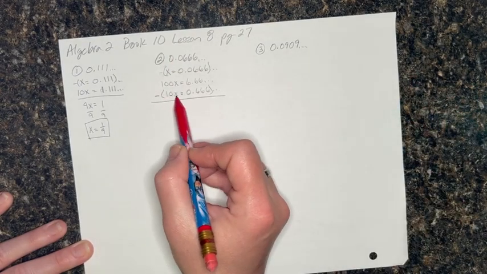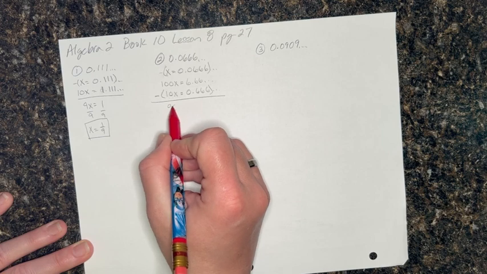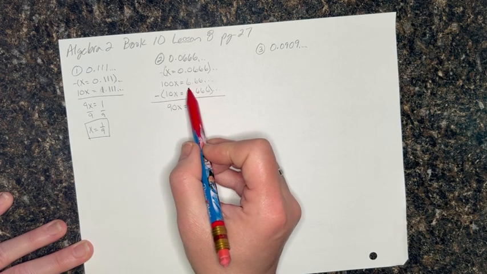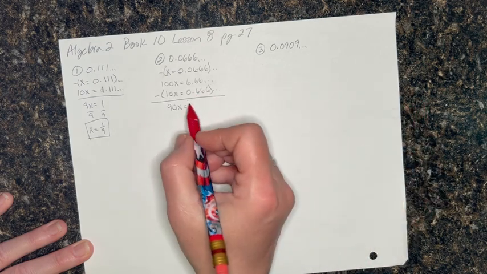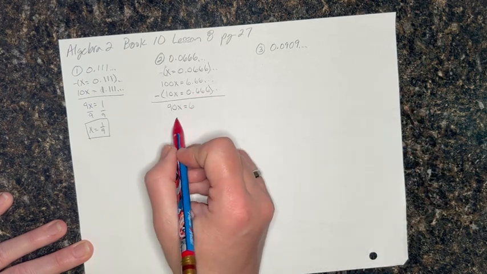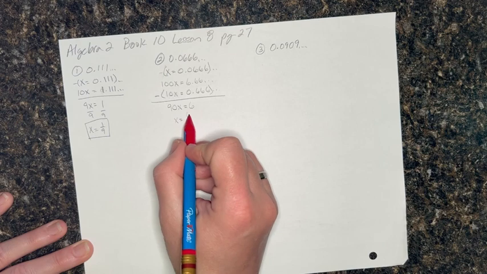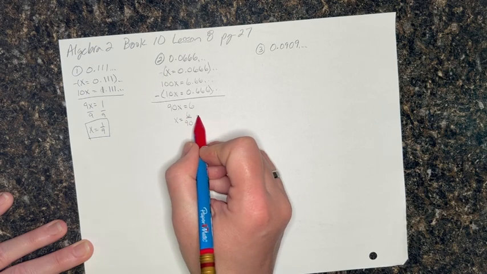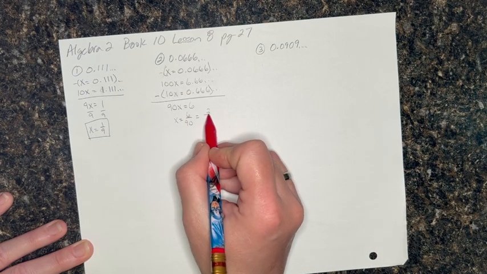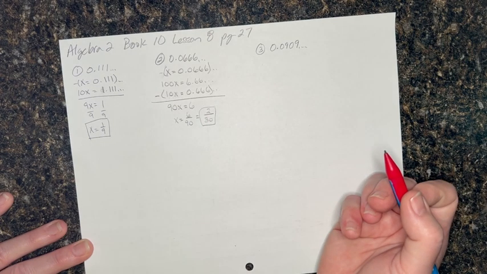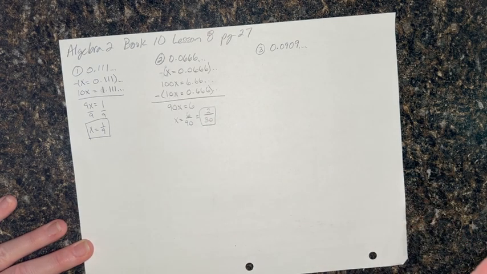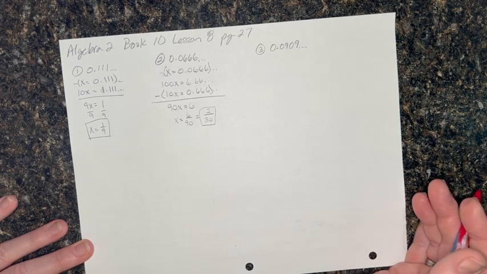So 100x minus 10x is 90x's, and 6.66666 minus 0.66666 is just a 6. Dividing both sides by 90, we get 6 over 90. They have a 3 in common, so it's going to be 2/30. This is my x, the equivalent rational expression.